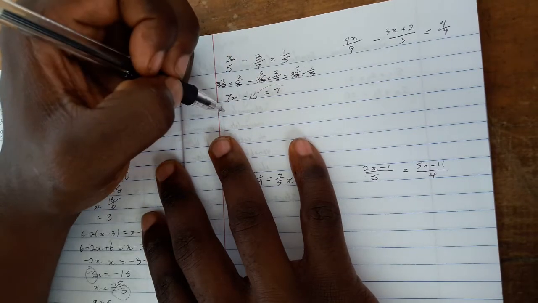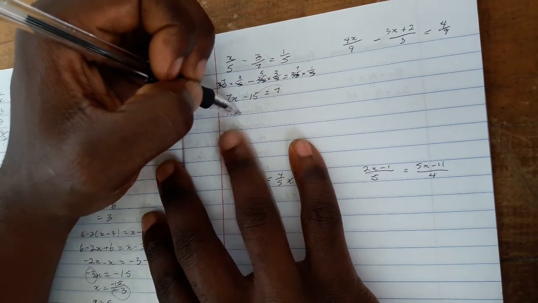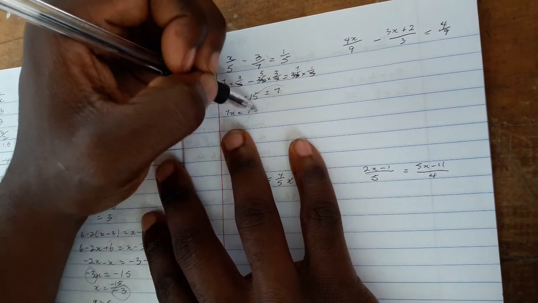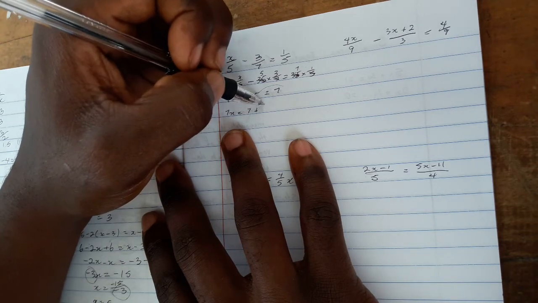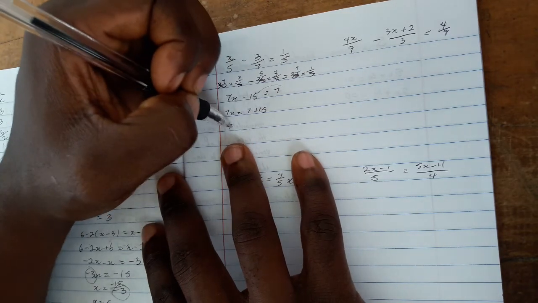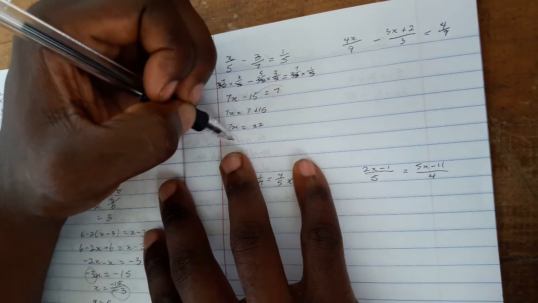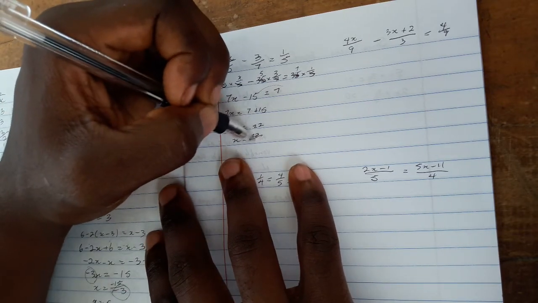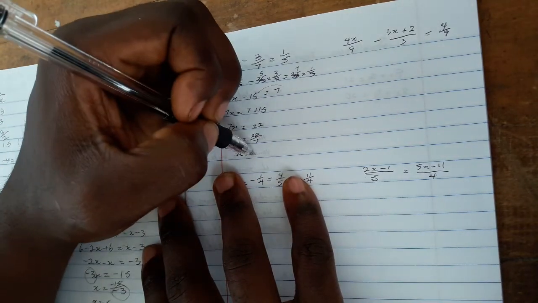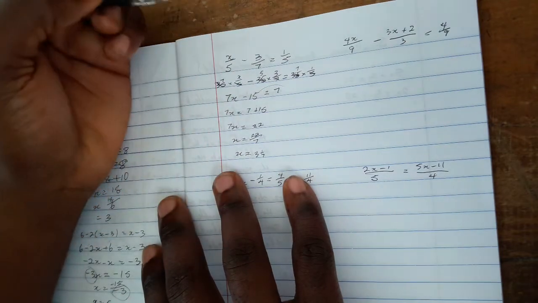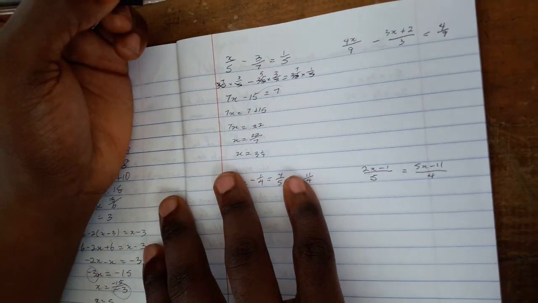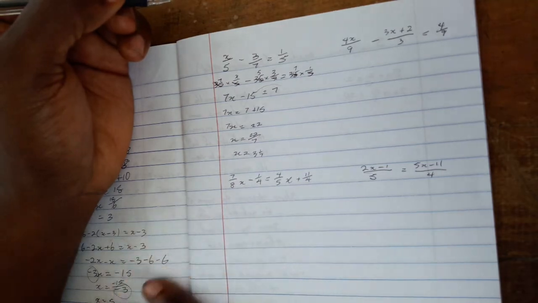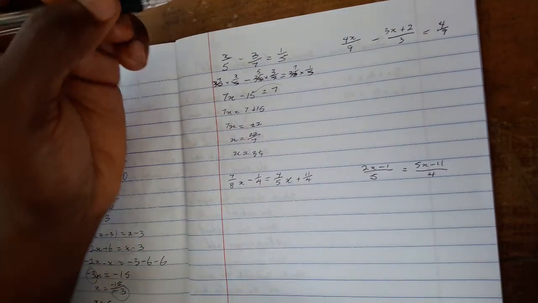You take over that. You have 7x is equal to 7 plus 15. 7x is equal to 22. X is equal to 22 divided by 7. X is equal to 3 and 1/7. Very simple way. Multiply each term by the LCM and then you cancel.